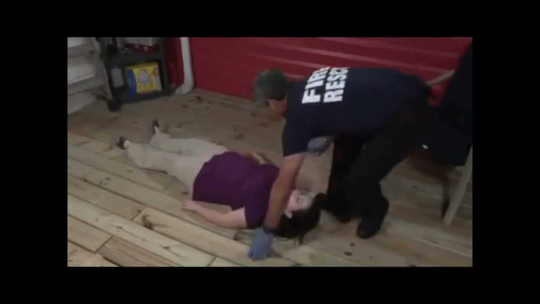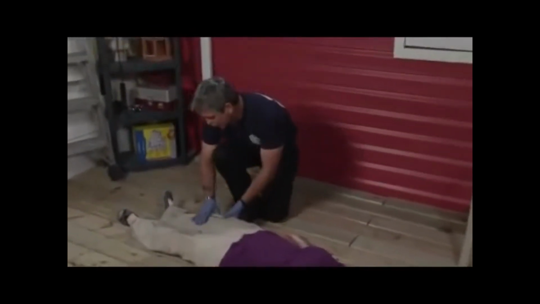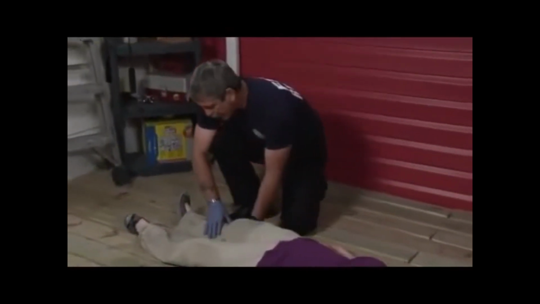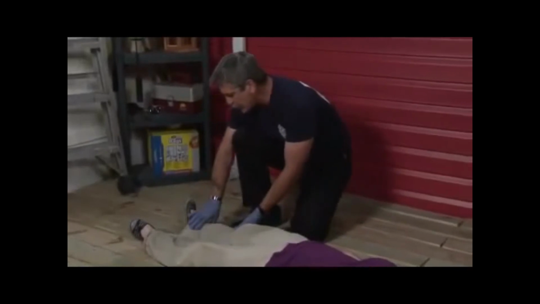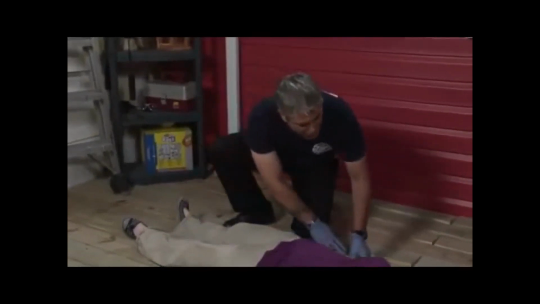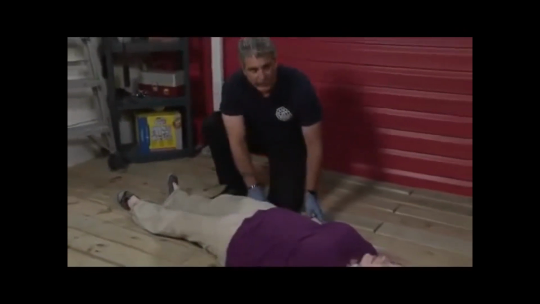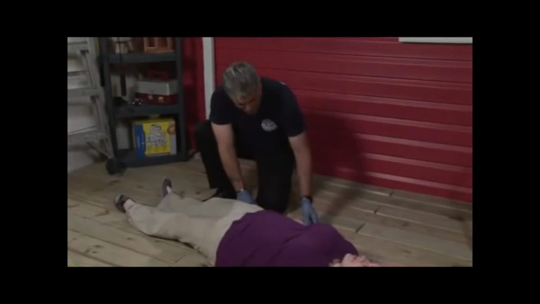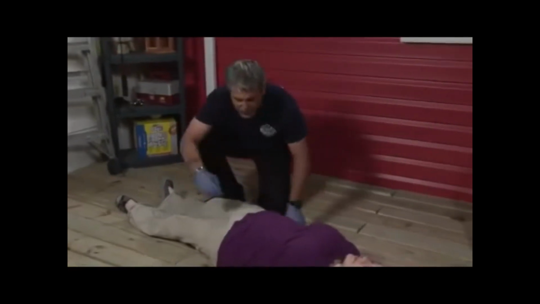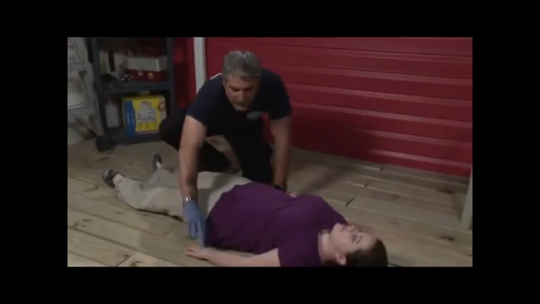Moving on down to the legs, checking the legs for any deformities, feeling both front and back for any injuries, blood or fluid loss. The same for the arms, checking both front and back, looking for asymmetry or any type of injuries. We would then check for pulses in both wrists to determine if we have pulses there.